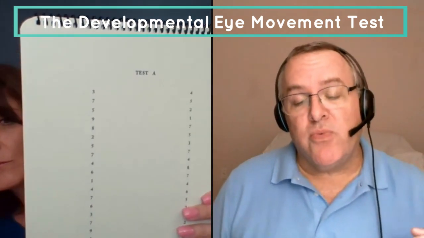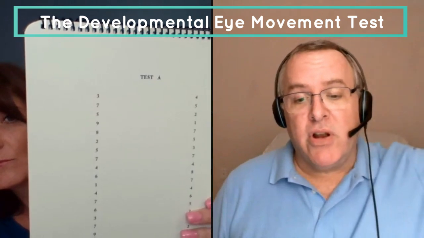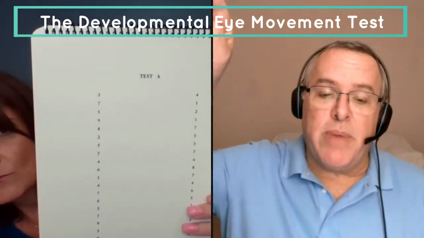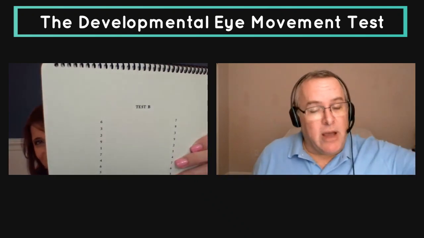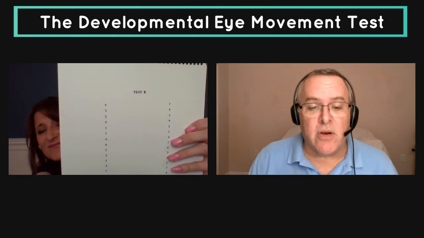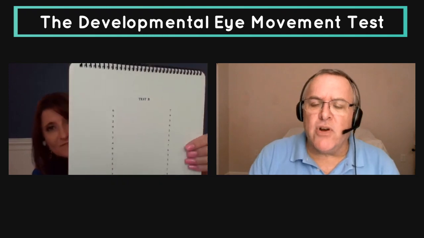So on test A, what you have to do is the patient's going to read those single digit numbers. They're going to read the first column, then they're going to go back up to the top and read the second column. And you're going to score the time that it took to do that. And then when we go to test B, it's another one that looks just like test A. They read top to bottom in one column, then top to bottom to the next. You record that time and any errors. There shouldn't be any errors on the vertical test.